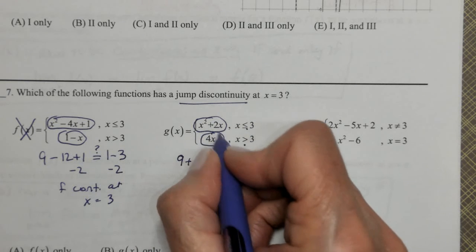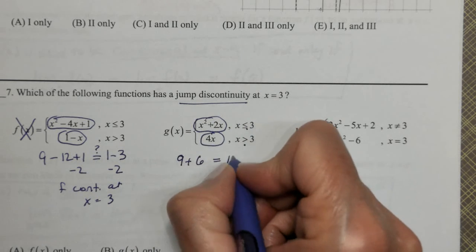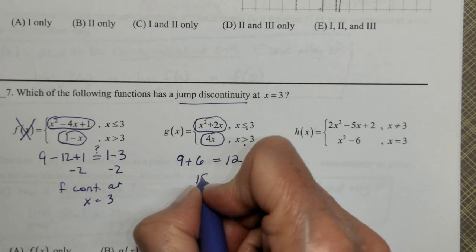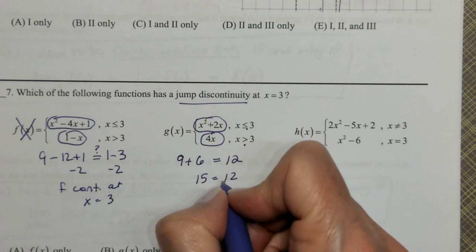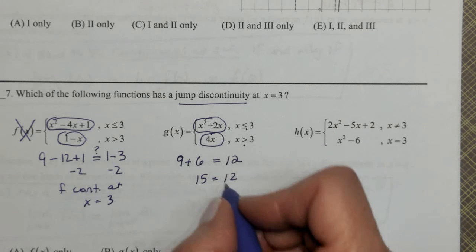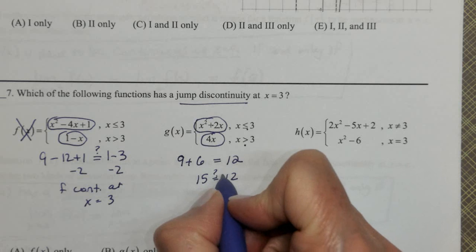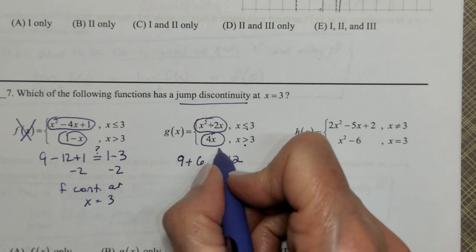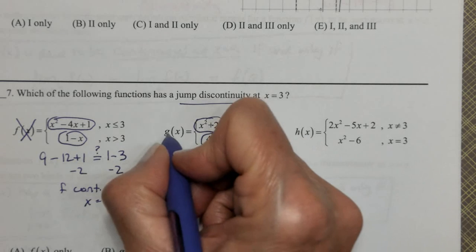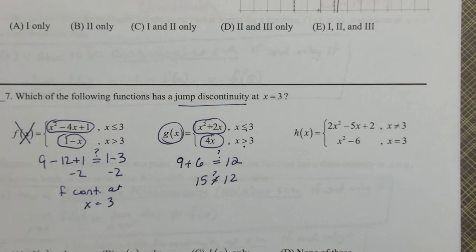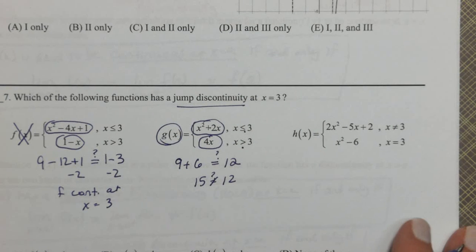See if the top equation is equal to the bottom equation. Here we have 15 is equal to 12, and that is not true. So we have a jump. Not equal. So we have a jump discontinuity. So yes, g of x has a jump.